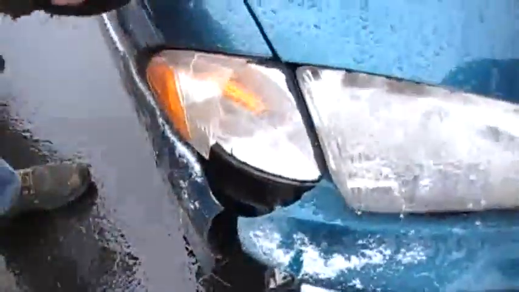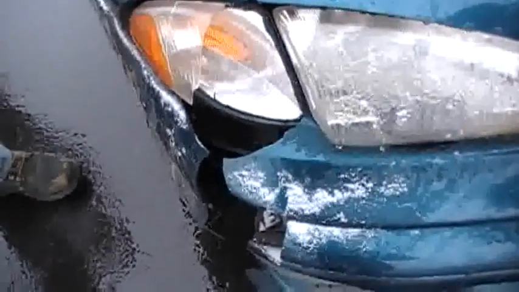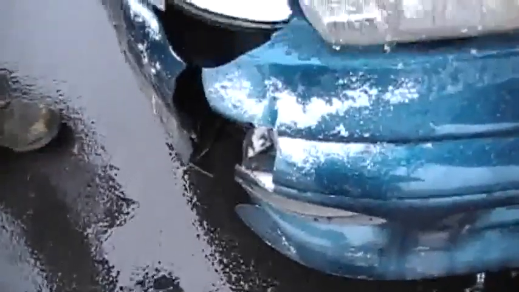This right here, this broken spot all around here, it's from me trying to do this hood slide thingamajiggy, and I failed horribly because I broke his car.